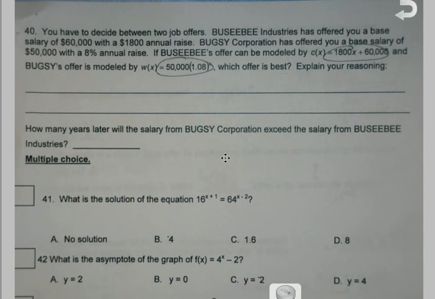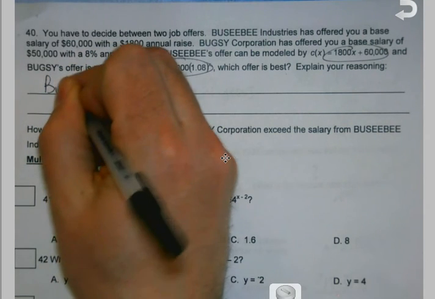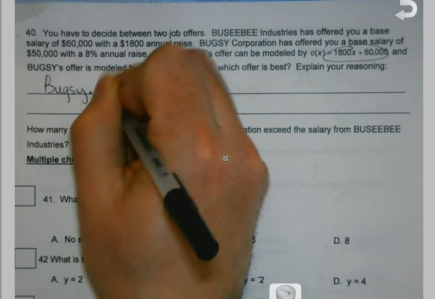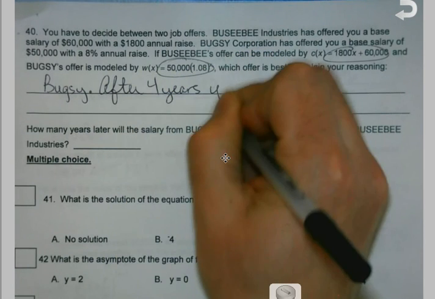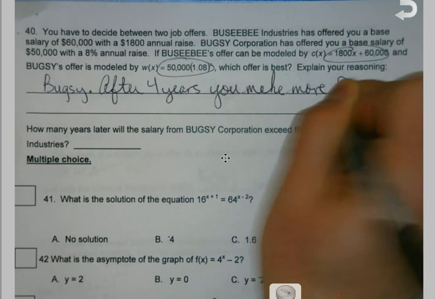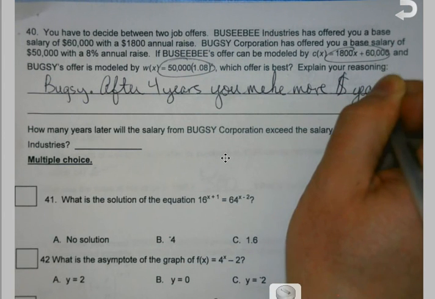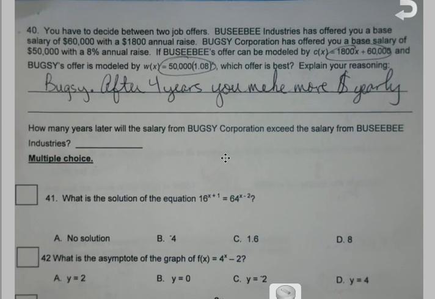So which one's better? To me, Bugsy, the second one, is better, because after 4 years, you make more money. Now, maybe if you tell me that you're only going to stay at this job for a couple of years anywhere because it's just a stepping stone, well, then maybe Bugsy's better. But you have, Busby, excuse me, but you have to explain that then. But to me, the one that gets bigger over a long period of time is the one I'd rather have.